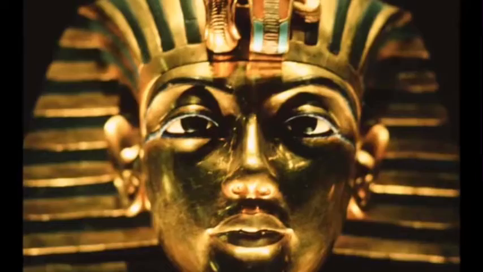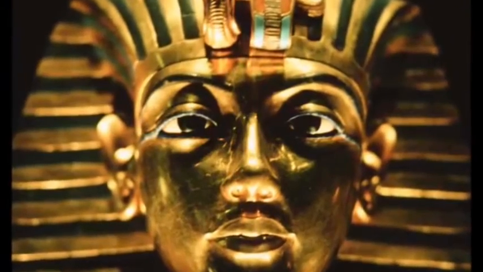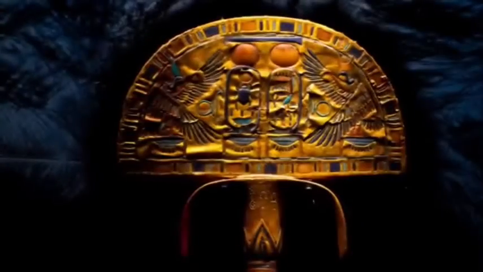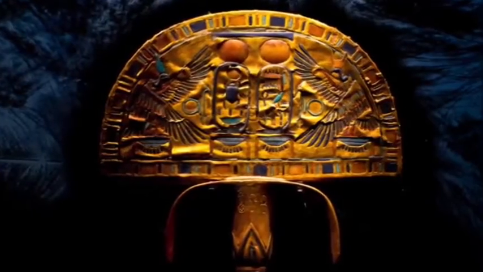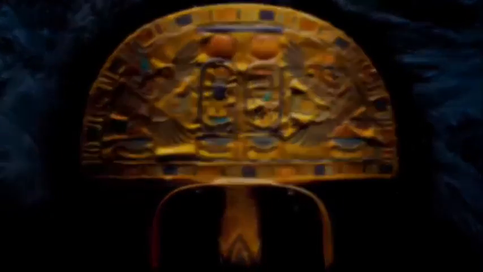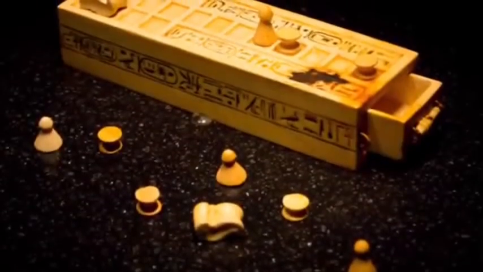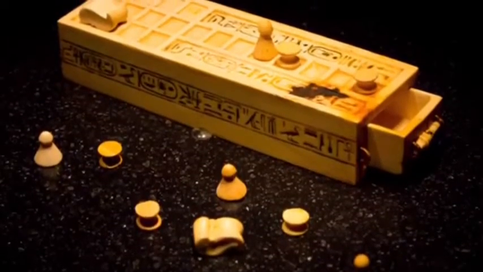Tutankhamun, a pharaoh who ruled for only 10 years 3,000 years ago, has become one of the most famous pharaohs in history because of the amazing treasures he had buried with him, treasures that were incredibly intact when they were discovered in 1922.